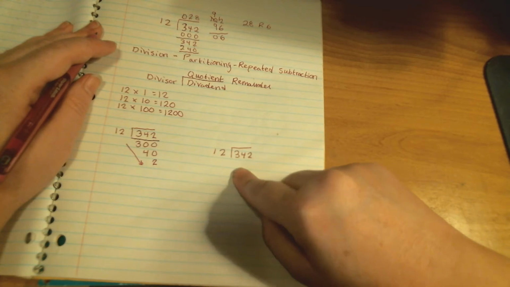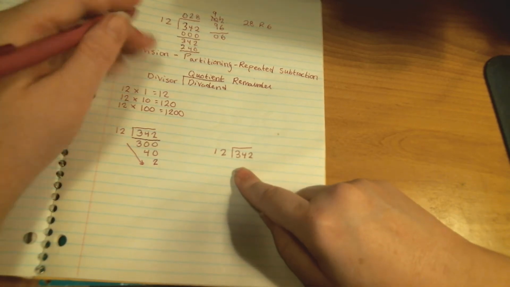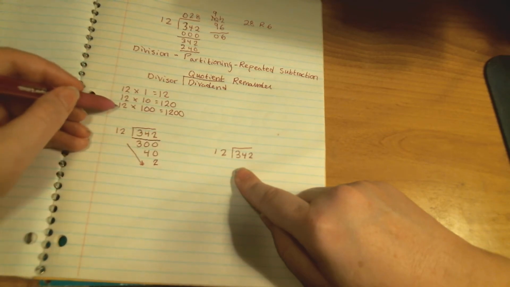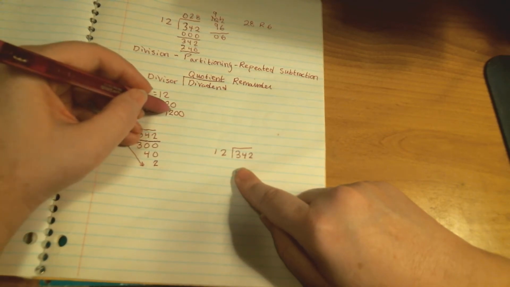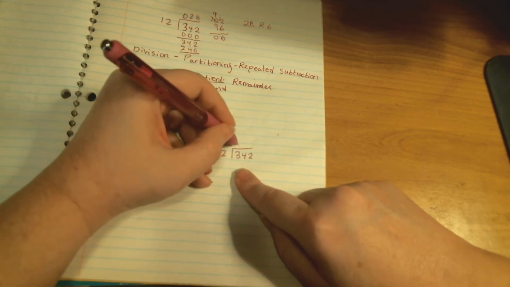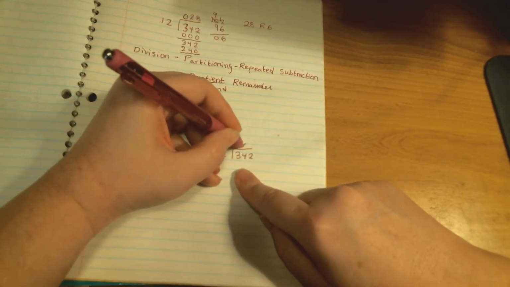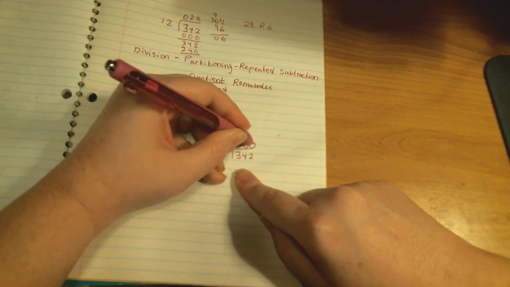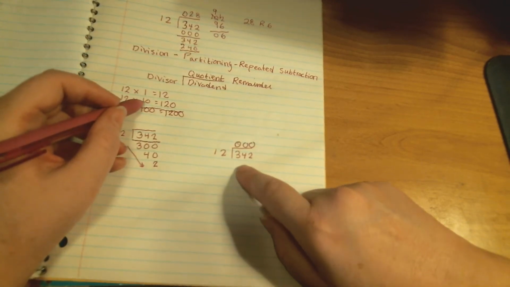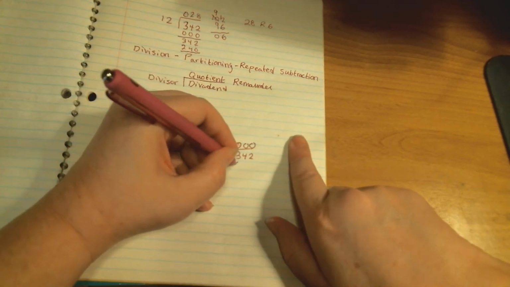So I'm going to go over here and I'm going to say, okay, we have 3, we're at 100, so I'm going to check my hundreds. Oh, 12 times 100 is going to be way too high. It's going to be 1200, so I can't even use 100. So I'm going to put a 0 above the 100. 0 hundreds. Okay, then let's do 10 at a time. We still have 342 left.